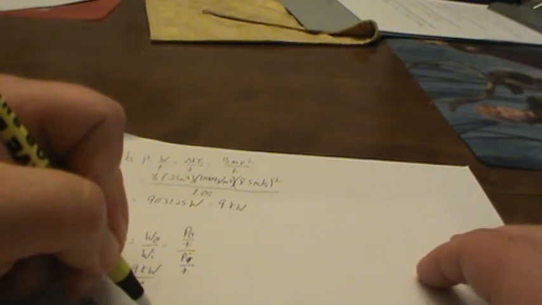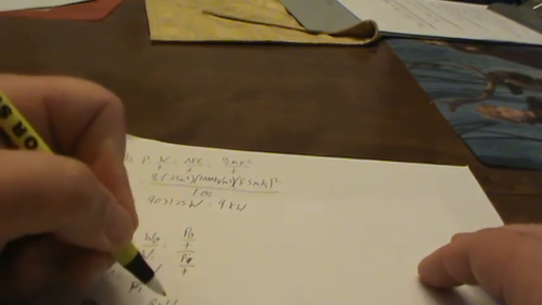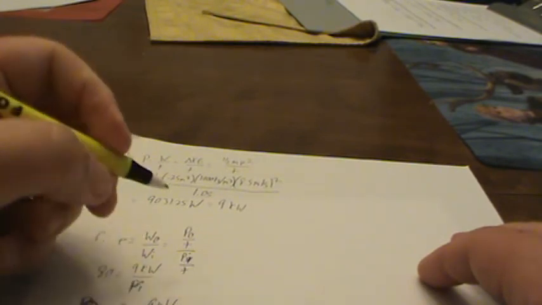Let me show you how this comes out to be, how I'm remembering this. Work output would equal power output over time over power input over time. So P_O over P_I. P_O is the 9 kilowatts. We're trying to find the P_I. So P_I would equal 9 kilowatts over 80, or actually let's put that as the 9,000.